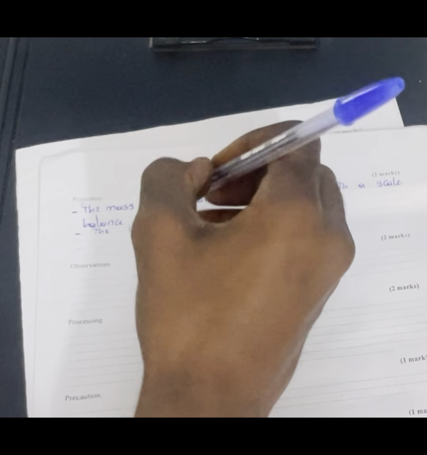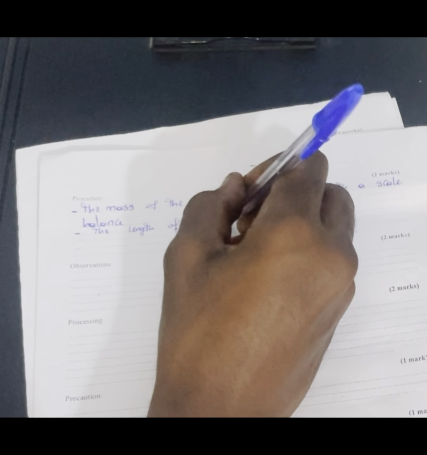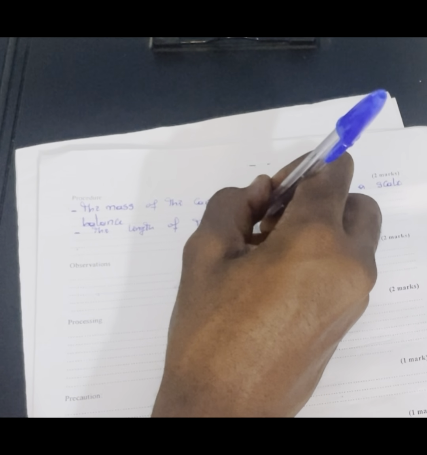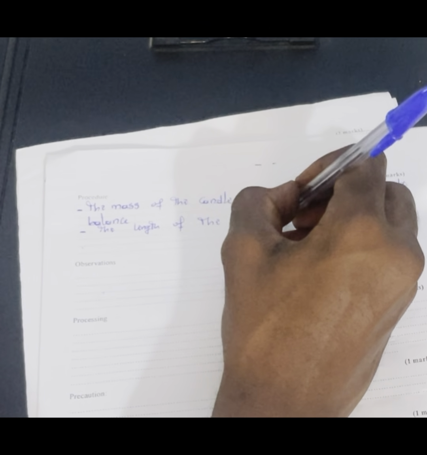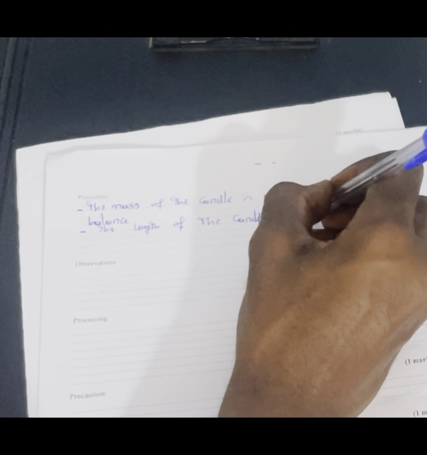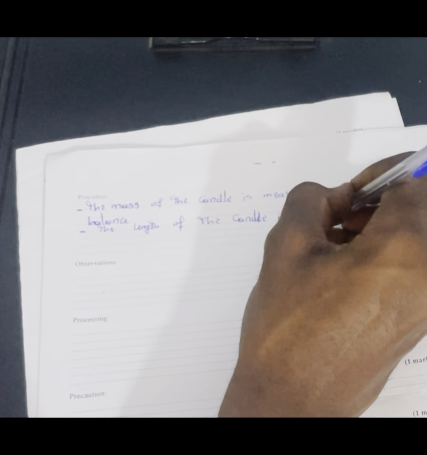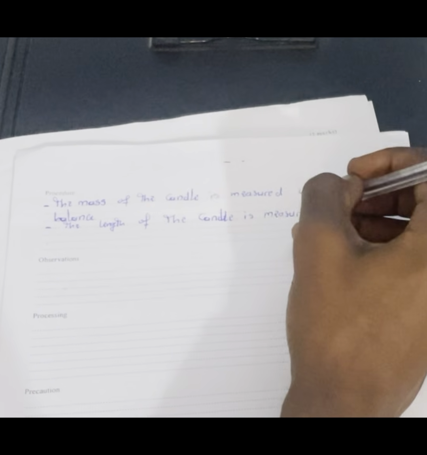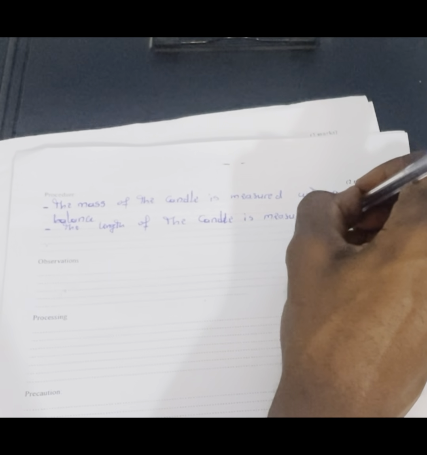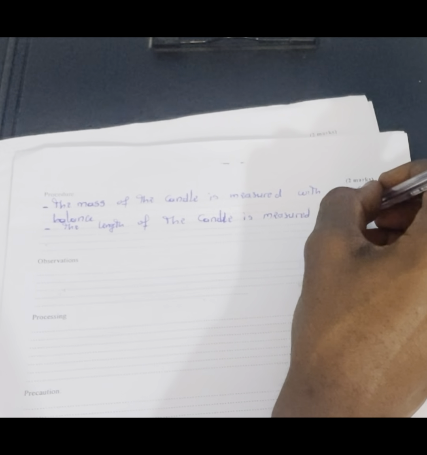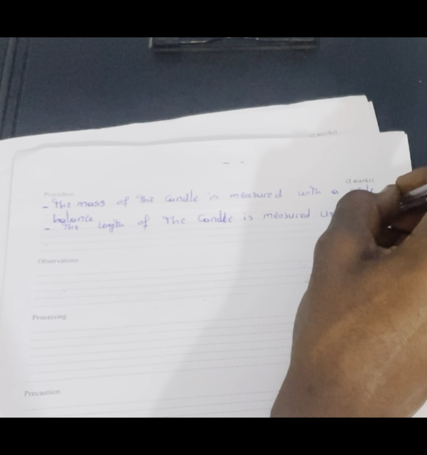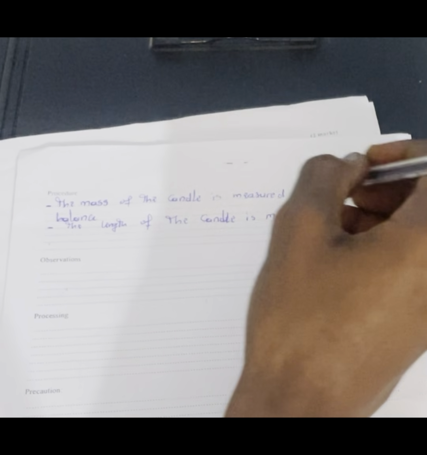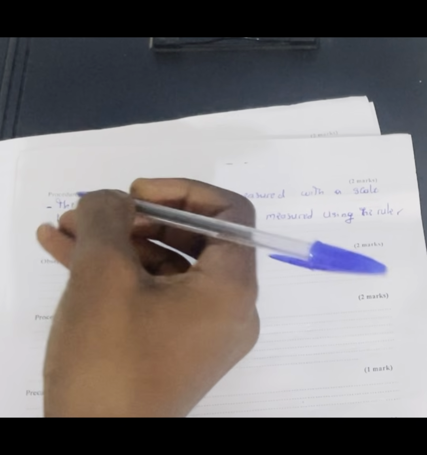The length of the candle is measured. Is measured using what? What are you using to measure the length of the candle? It's measured using a ruler. Using the ruler. And the last thing we are measuring is the diameter.